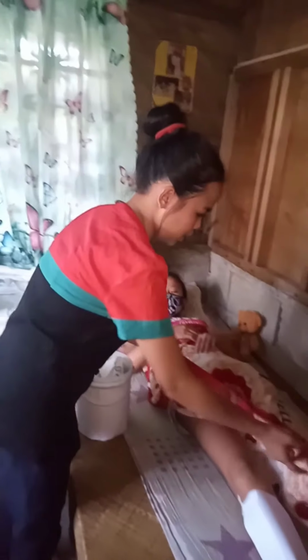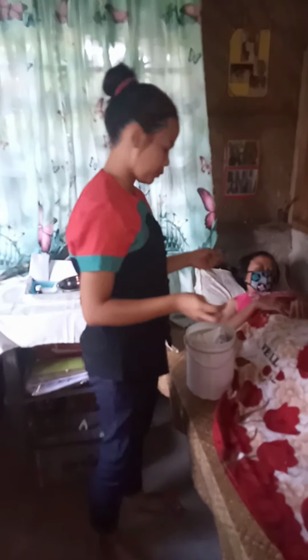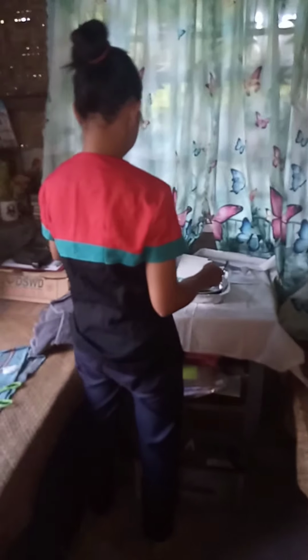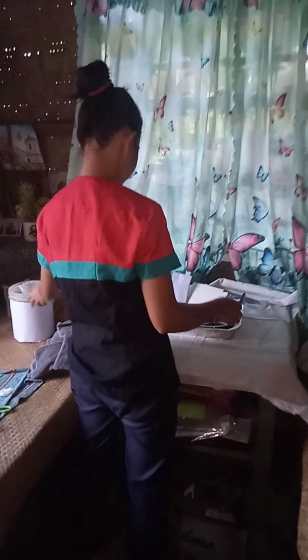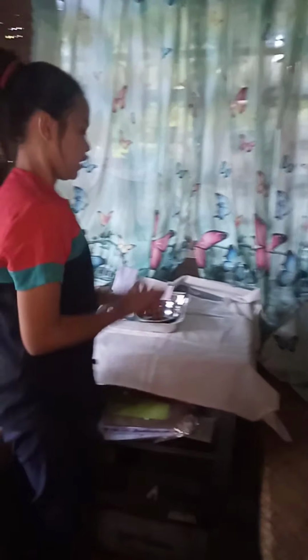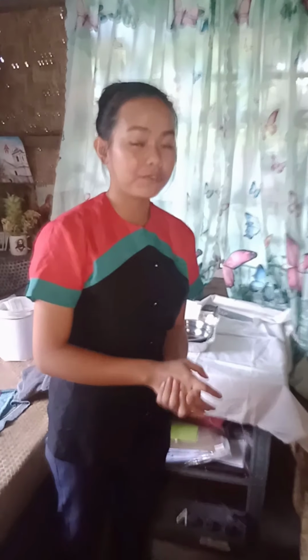Then it is the time to position your patient in a comfortable position. Then dispose of all your supplies. That's all for the dry dressing.